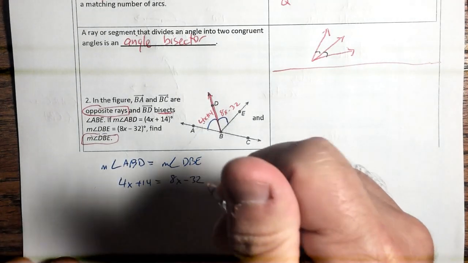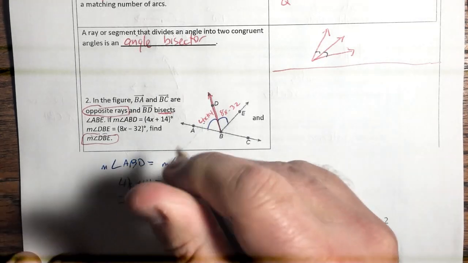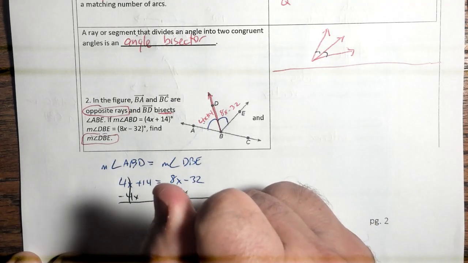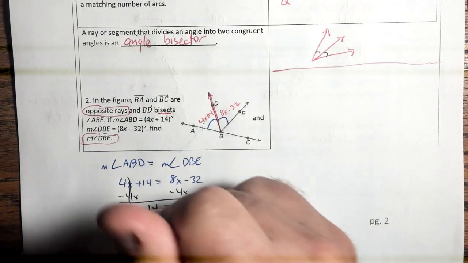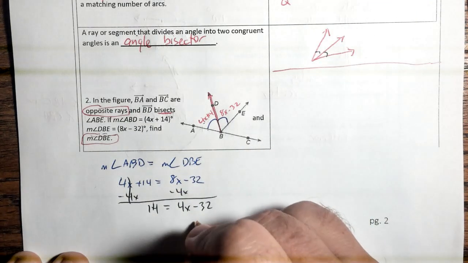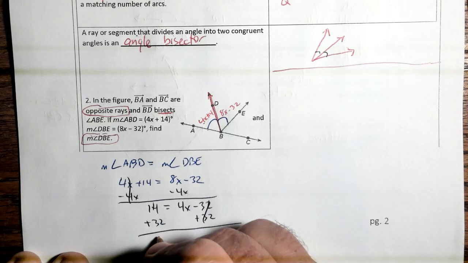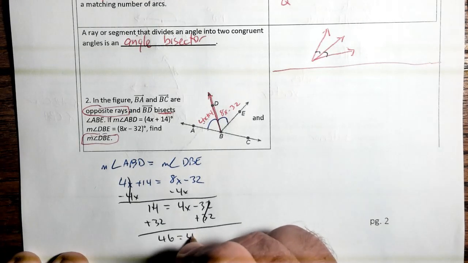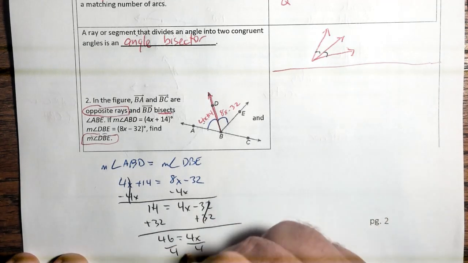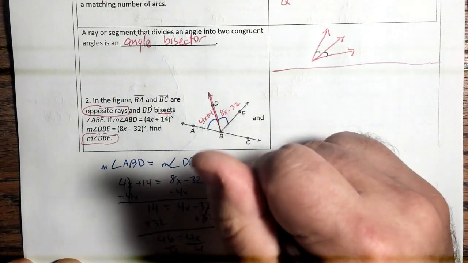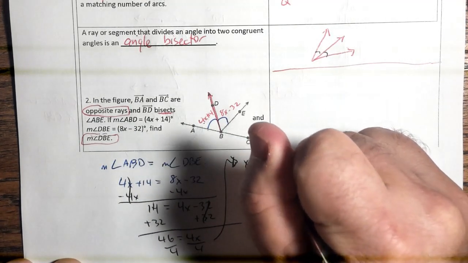Okay, first thing we're going to do, get x by itself, so we'll subtract the 4x from this side. 8x minus 4x is 4x minus 32. 14 comes down. Add 32 to both sides. 14 plus 32 is 46. 4x equals 46. Divide both sides by 4. Bring it up here so you guys can see it. It's going to make x equal to 11.5.